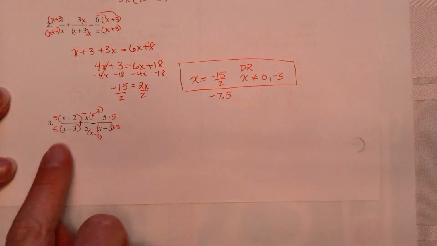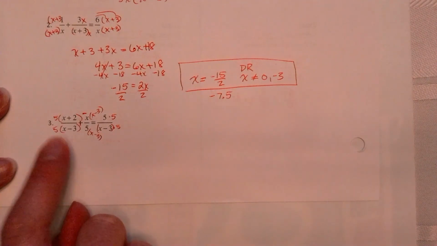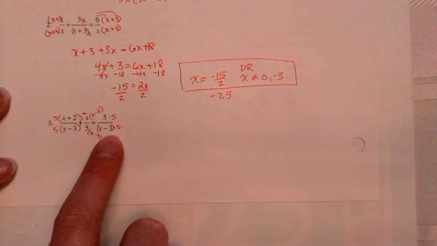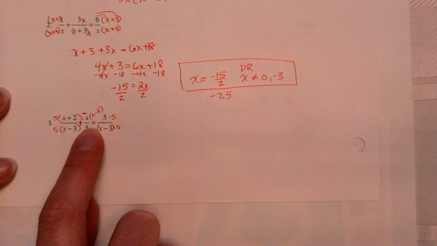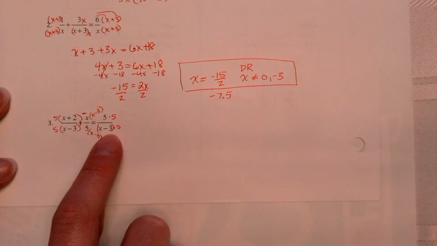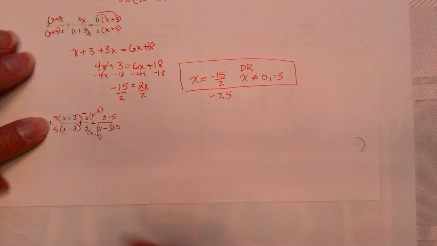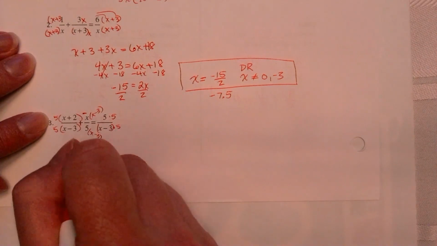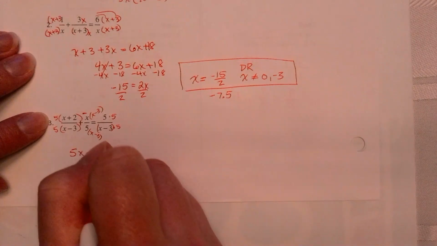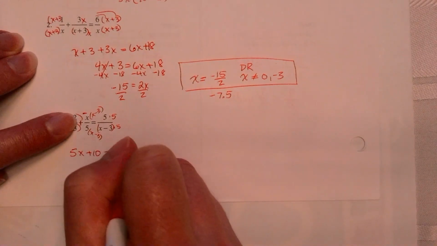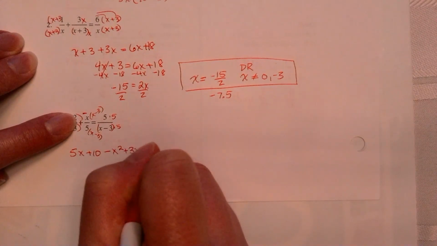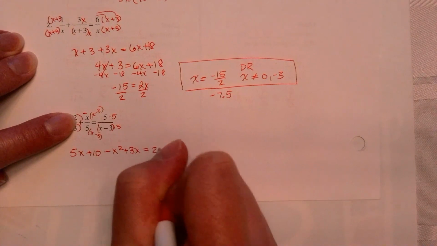So I have these two questions for you. Do I have a common denominator for each piece? And do I have an equal sign? If so, if my denominators are equal, then my numerators are equal. So you could rewrite this numerator, but I'm going to go ahead and distribute it. So it's 5x plus 10 minus x squared plus 3x. And that is equal to 25.